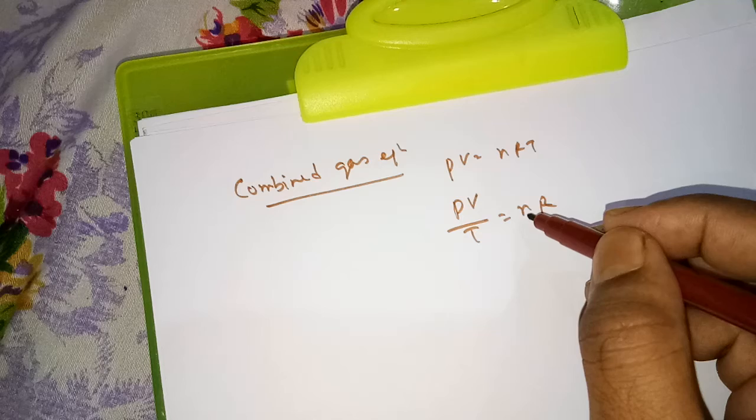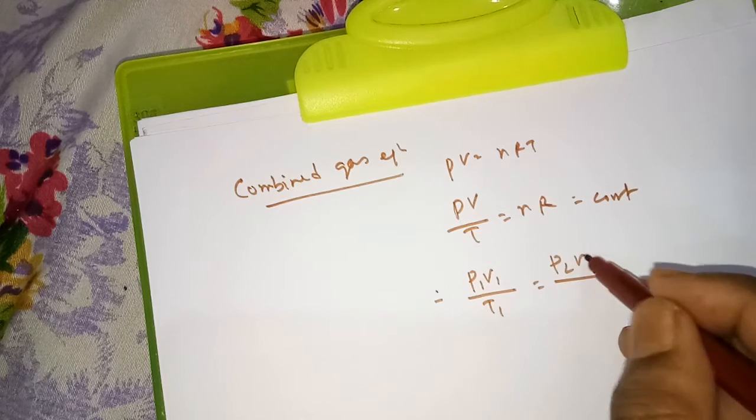Now for a fixed number of moles, and R is always a constant, so this becomes a constant. Therefore you can write P1 V1 by T1 is equal to P2 V2 by T2. This equation is called the combined gas equation.